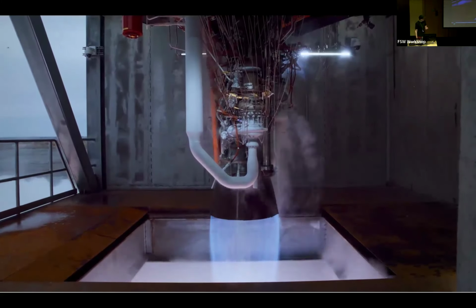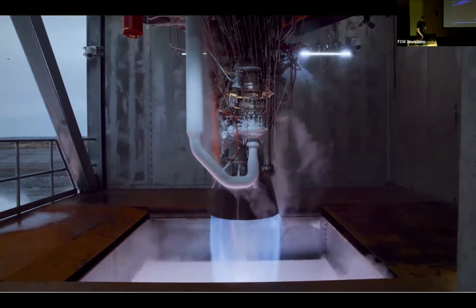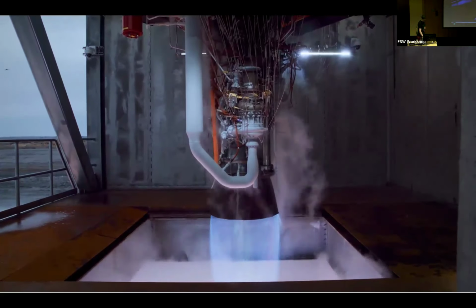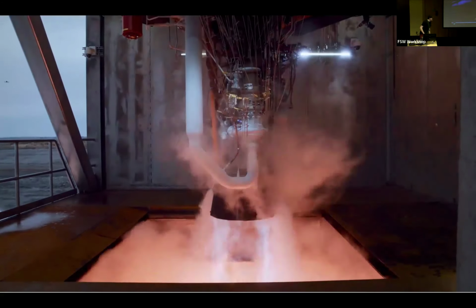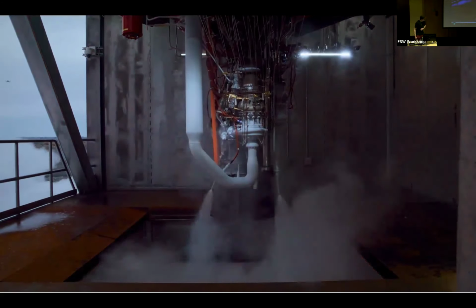But assuming that doesn't happen and we reach duration, it goes for a long time, I guess. Eventually it shuts down either way.